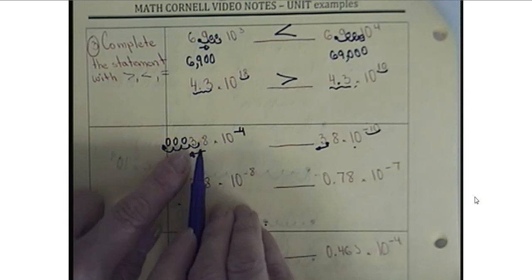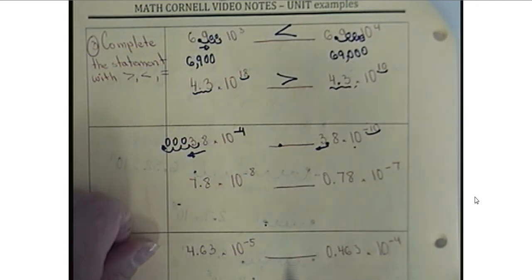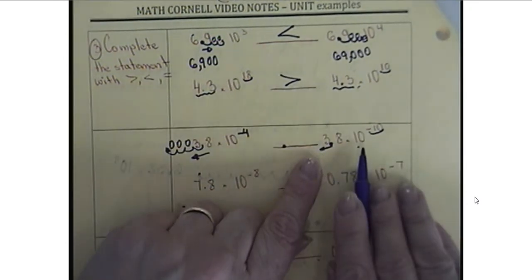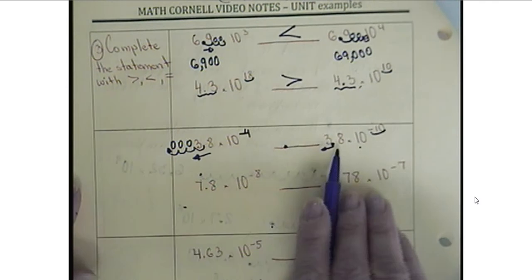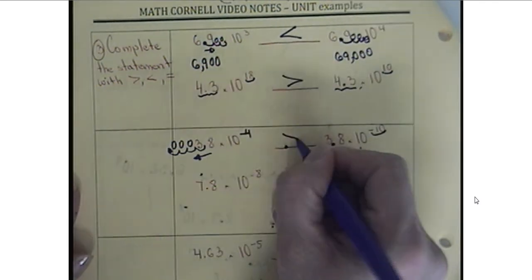So this one is 0.0038 and this one is a really long number because we have to fill out so many zeros. Which one of those two will be larger, and which one smaller? The one that has fewer zeros or the one that has more zeros? Well, this one has a lot of zeros, which means the number on the left is greater than the number on the right.